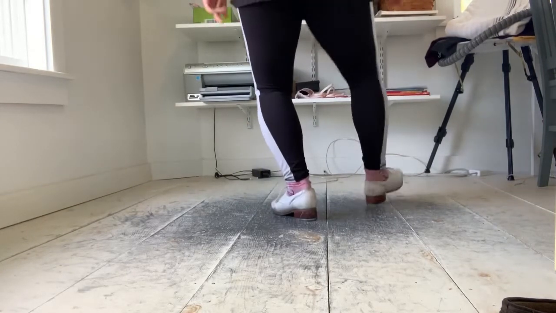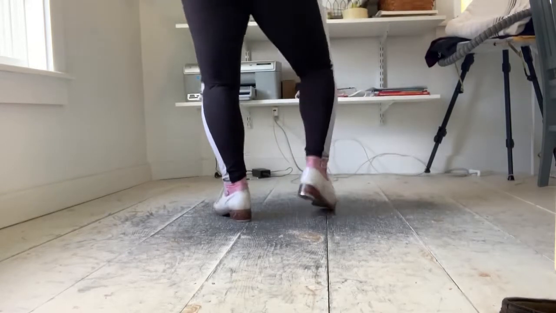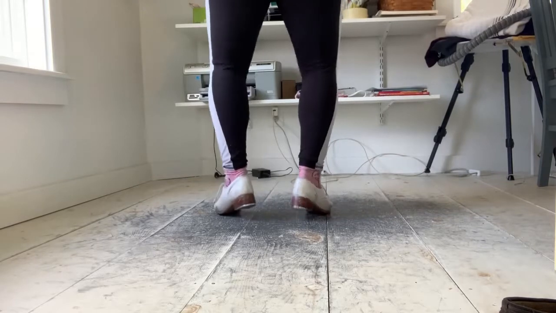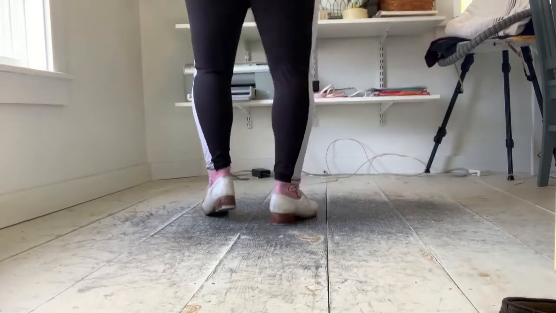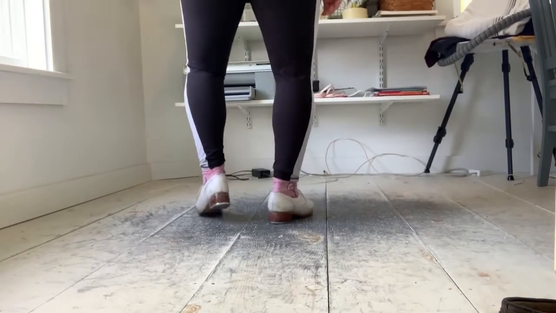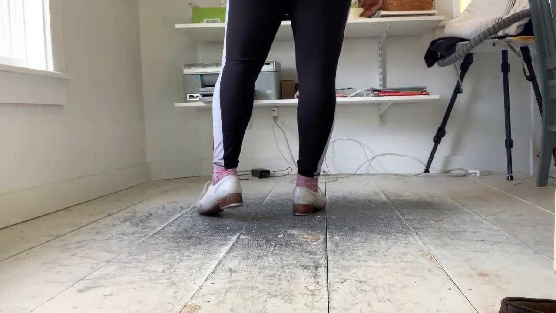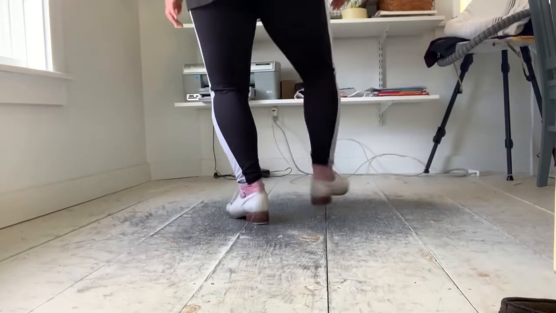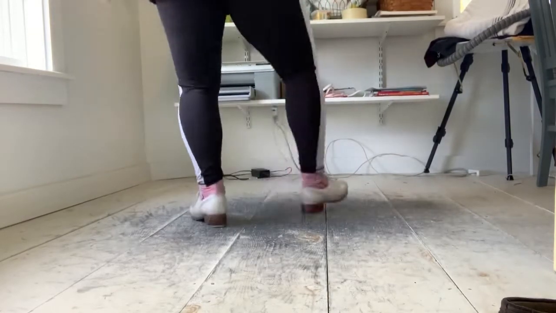1, 2, 3, 4. And that step is dig, brush, toe, toe, heel, heel. Dig, brush, toe, toe, heel, heel. We're starting with a step, heel, heel. 5, 6, 7, and 1, 2, 3, 4.